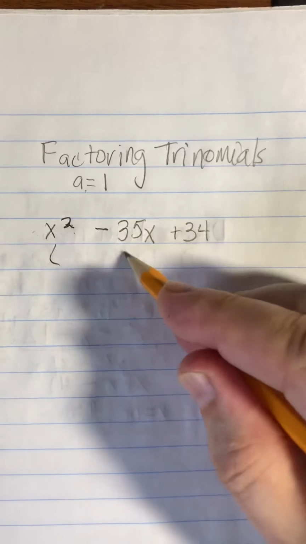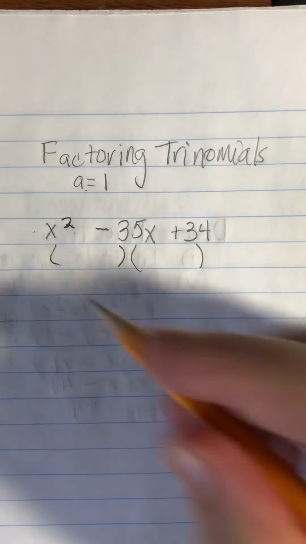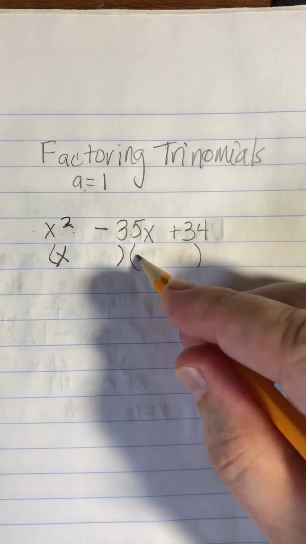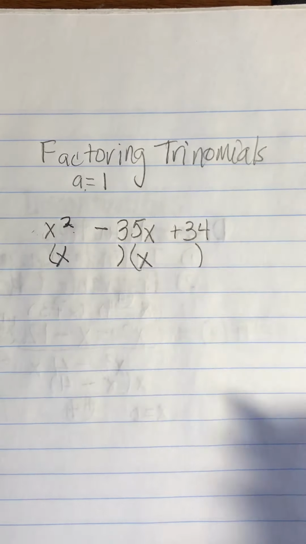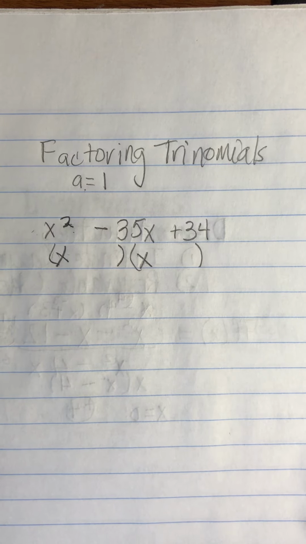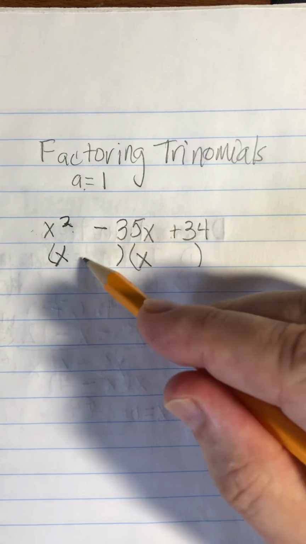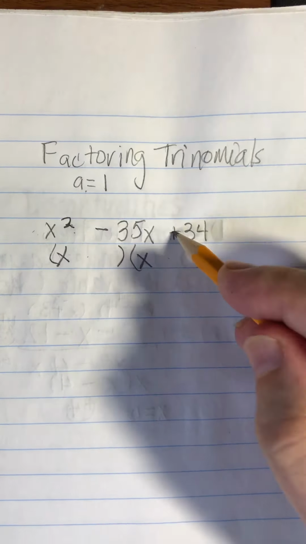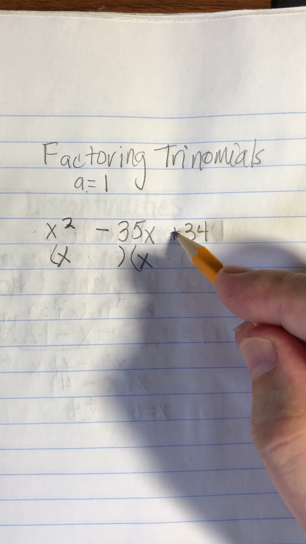With all trinomials, they begin the same way. When we factor them, we see that our variable is x, so we draw our binomial parentheses and set our x in the front. Now, I need to read the signs to see what signs I need to put here. I see that my second sign is positive, so that means that my signs will be the same.